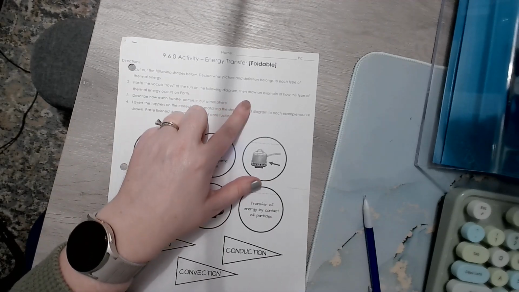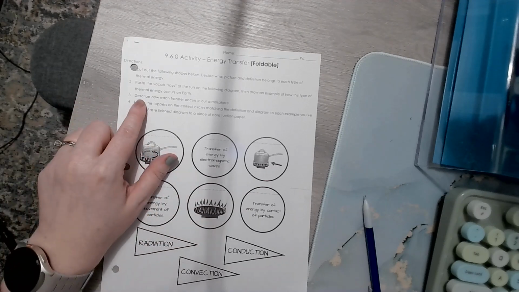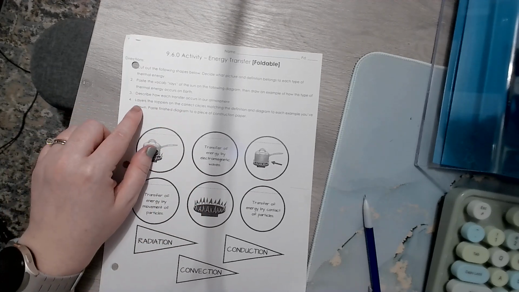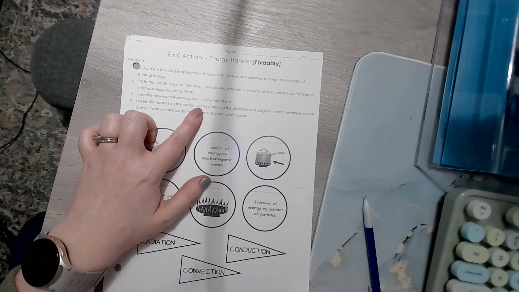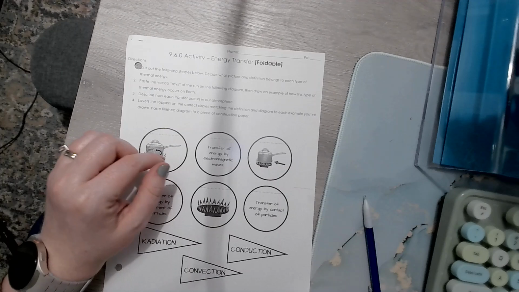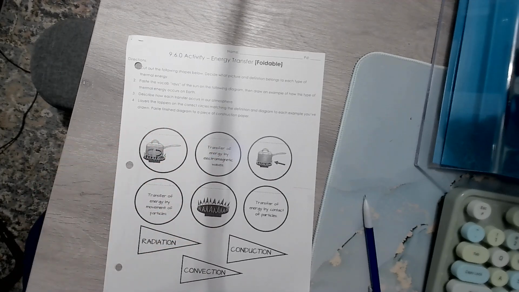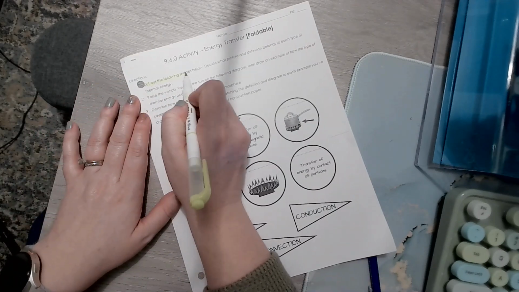Then draw an example of how this type of thermal energy occurs on Earth. Describe how each transfer occurs in our atmosphere, and then layer the toppers of the correct circles matching the definition and diagram to each example you've drawn. Paste finished diagram to a piece of construction paper. Okay, so what I'm going to do, cut the following shapes.